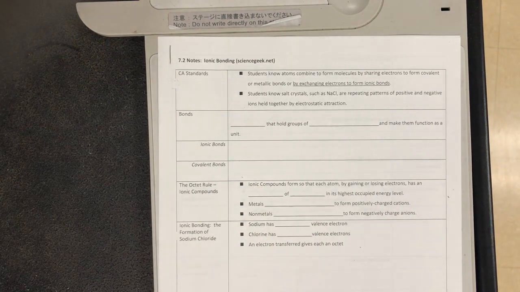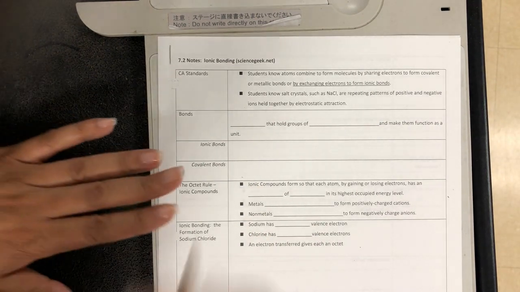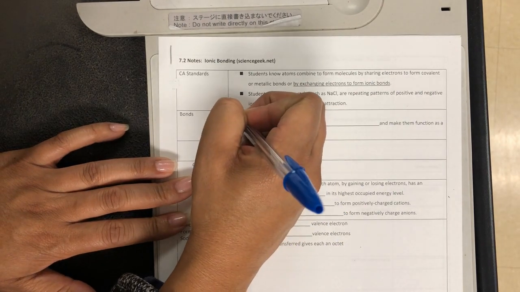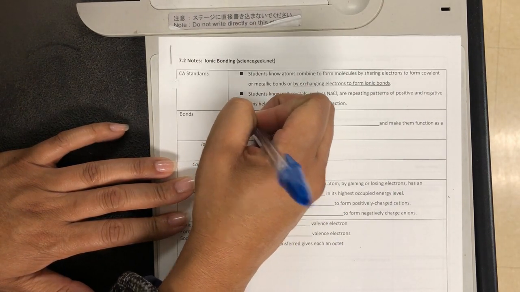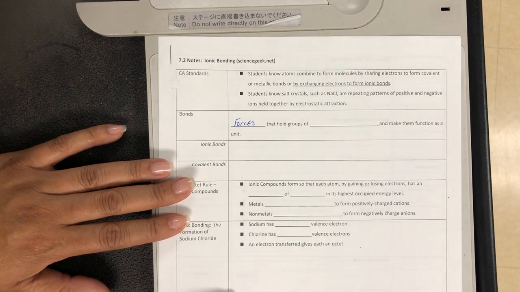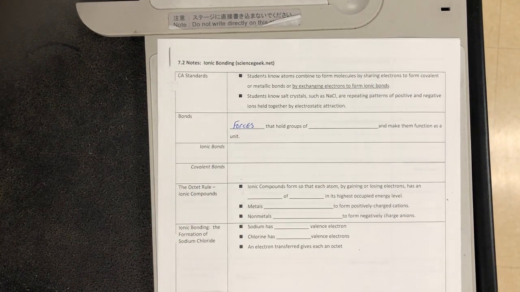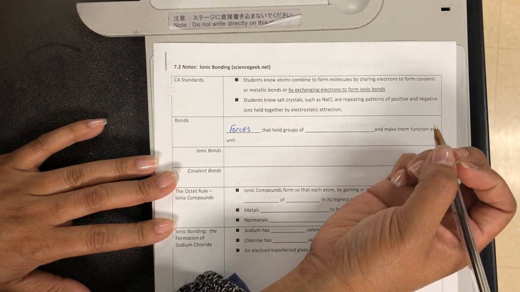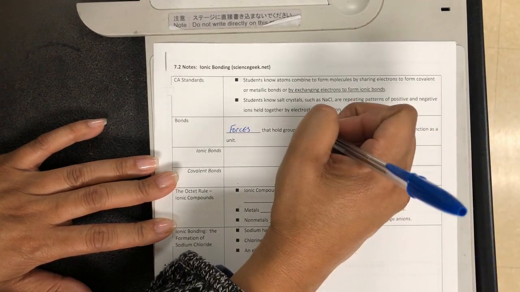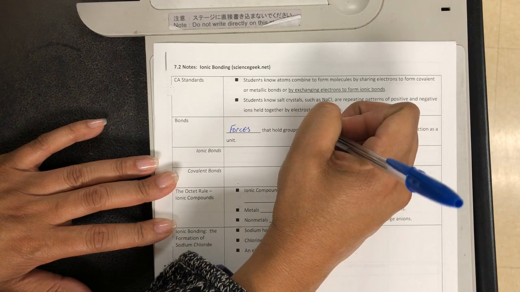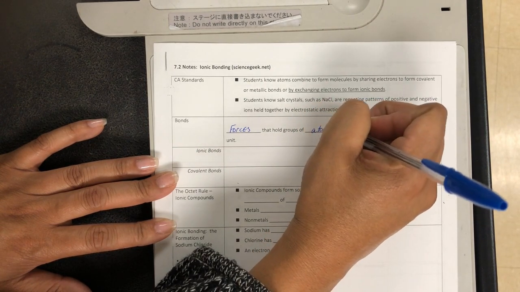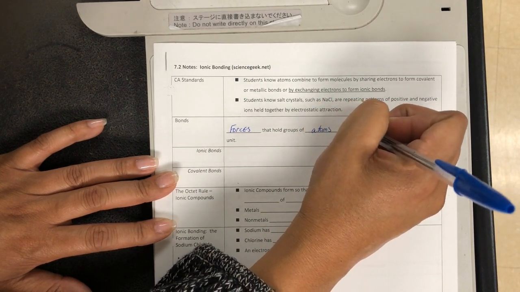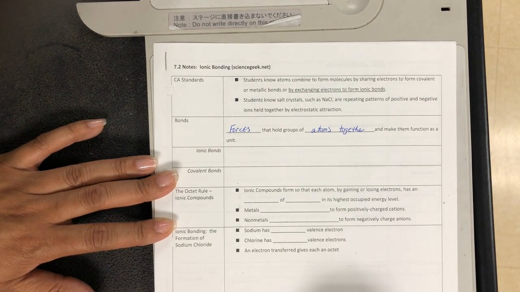Okay, so as far as your bonds, bonds are forces that hold groups of atoms together and make them function as a unit.